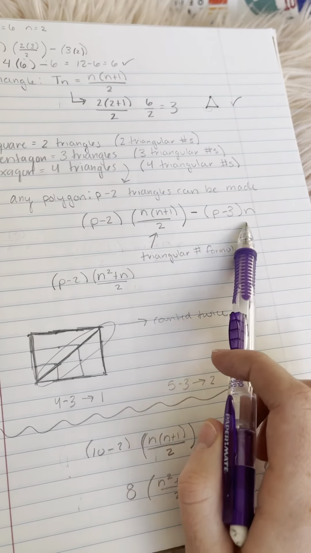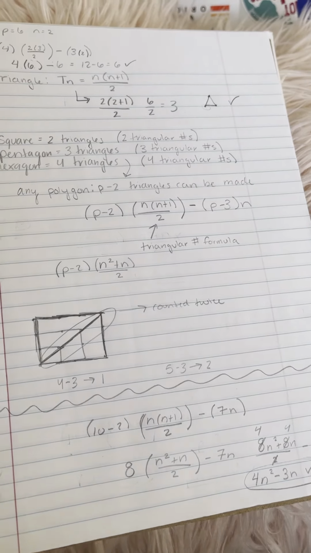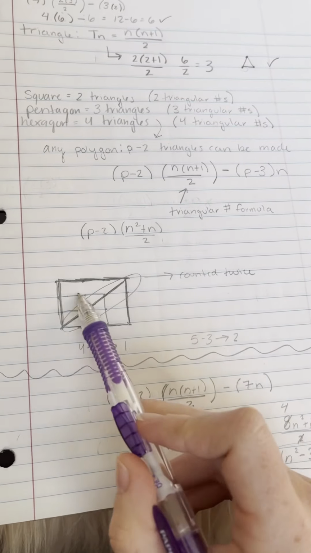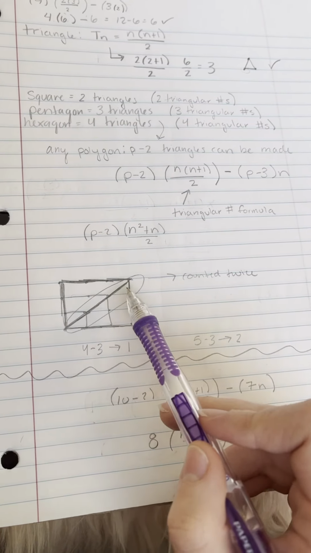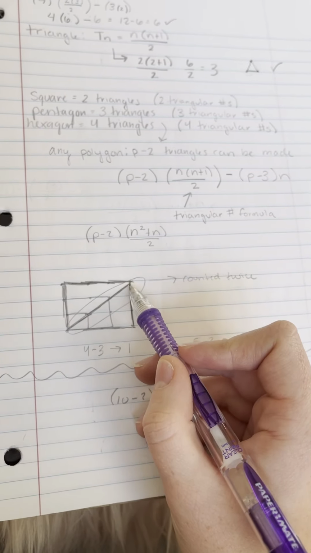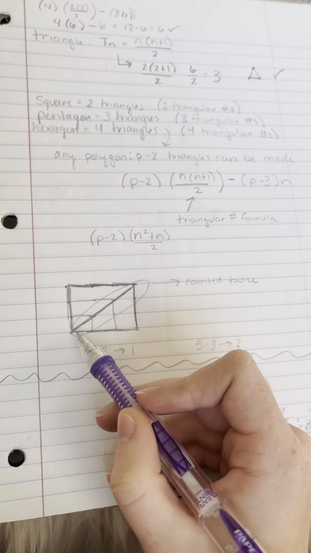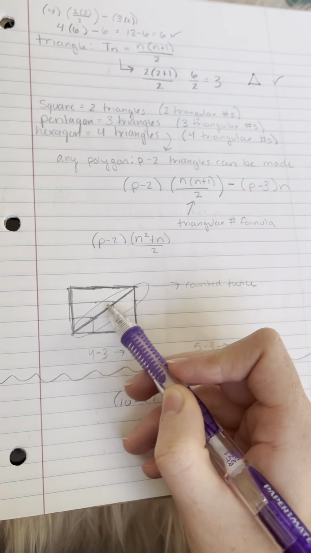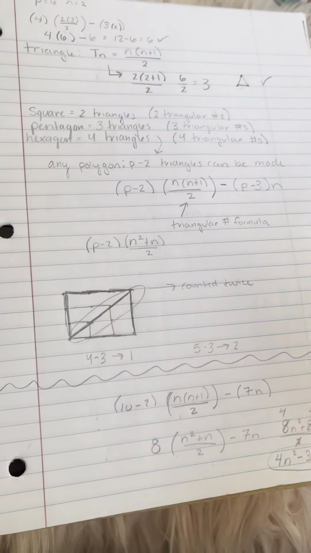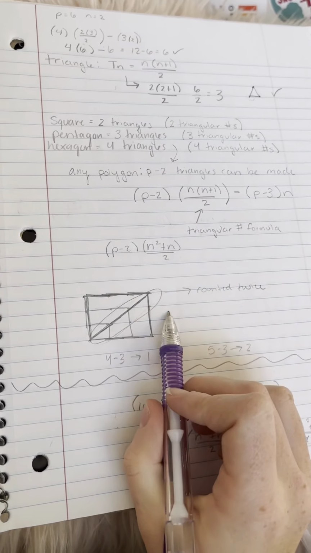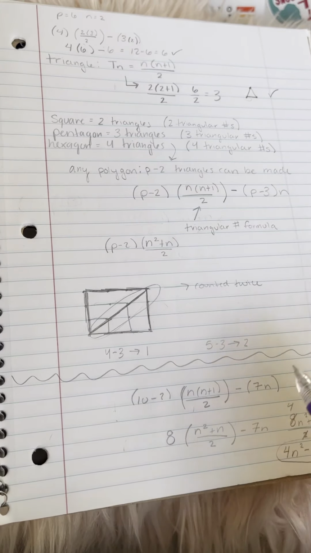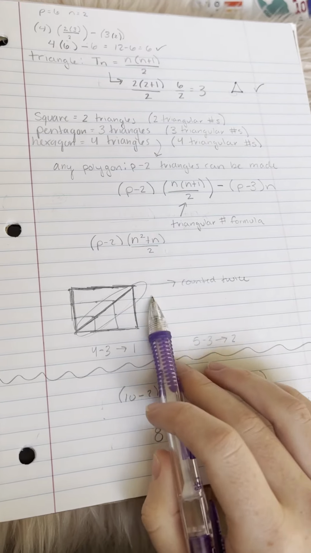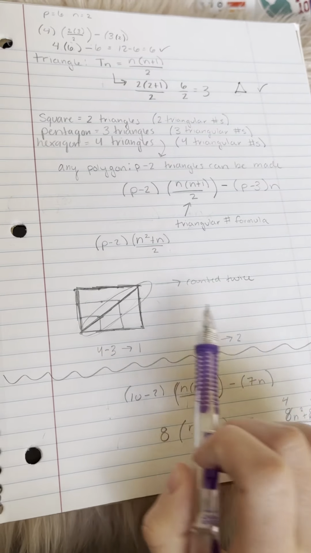I found this because I showed it down here. For example, for a square, 2 triangles can be made out of a square. But when you're counting the points throughout it, you end up counting this amount of points an extra time. It's only one extra time because it's a square. But if you were to do the same thing with a pentagon, I didn't draw that one, you would end up counting it twice because it's made out of 3 triangles.